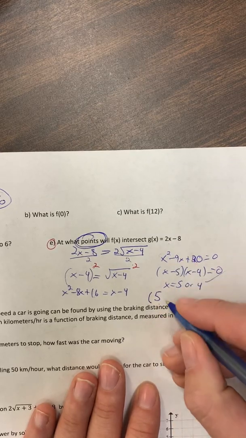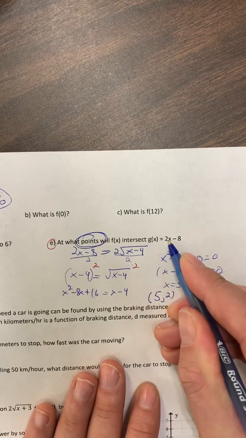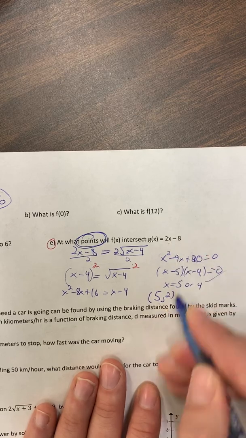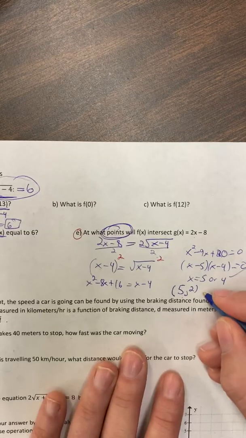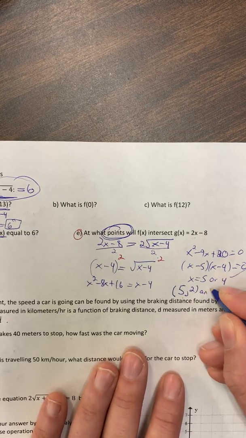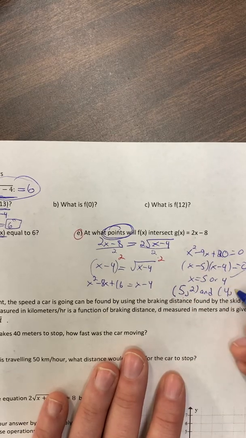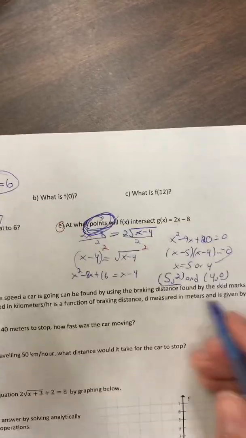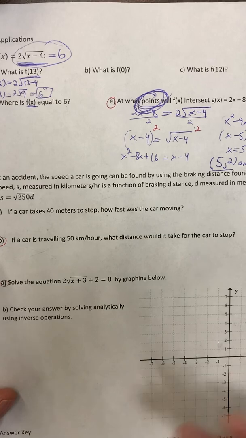When x is 5, the y value will be 2. And I got that by plugging in 5 here. 2 times 5 is 10, minus 8 is 2, and so the y value of g of x would be 2. If I plugged in 5 here, I would also see that the y value is 2. That's what makes them intersect. And they also intersect when x is 4. And when x is 4, the y value is 0. And so these are the points where they intersect. We want to make sure we read our questions carefully and answer what is asked.